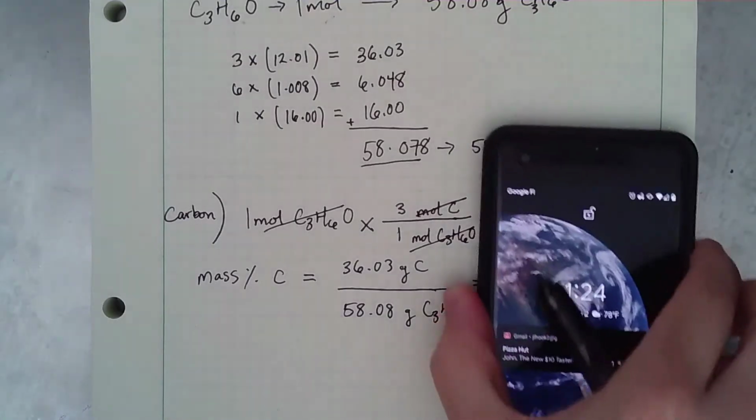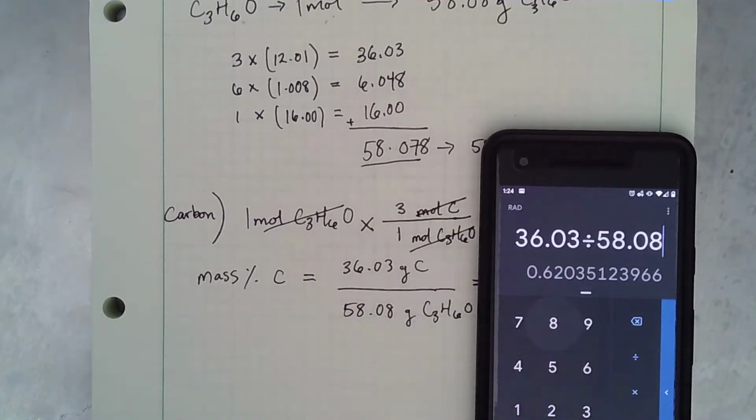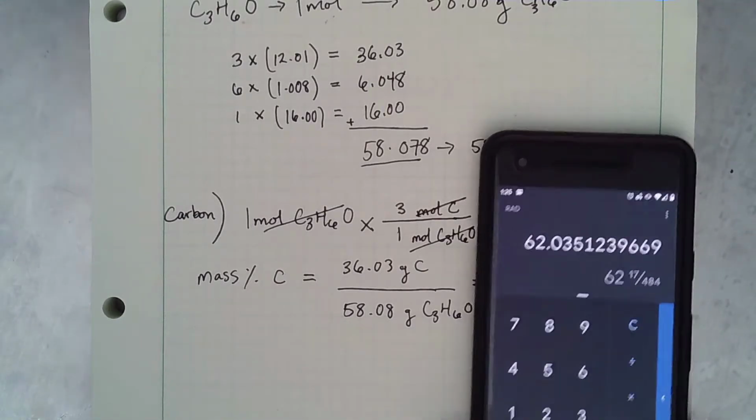So this is 36.03 divided by 58.08, and then since we're doing a percent, let me multiply by 100 to get the actual percentage: 62.04.